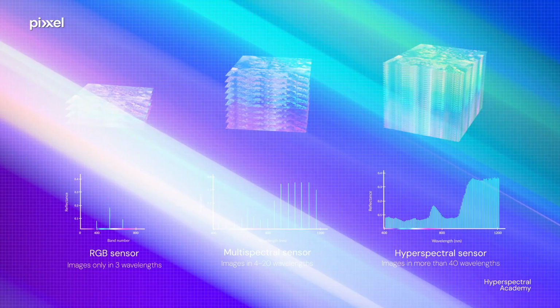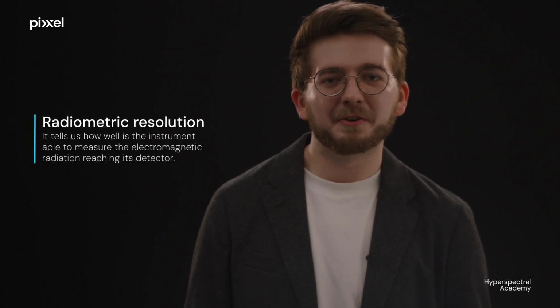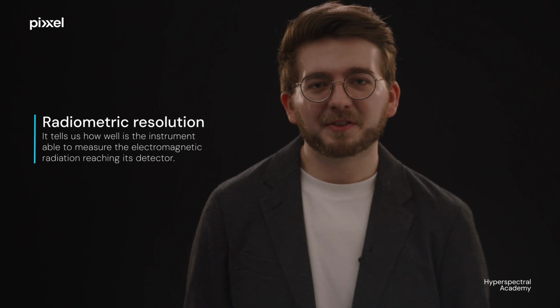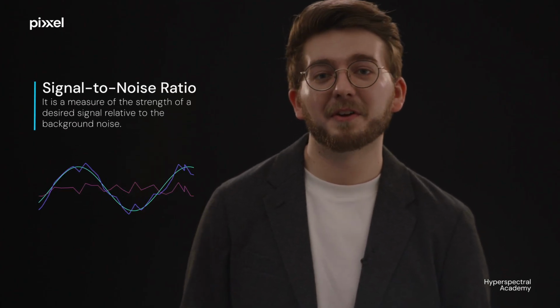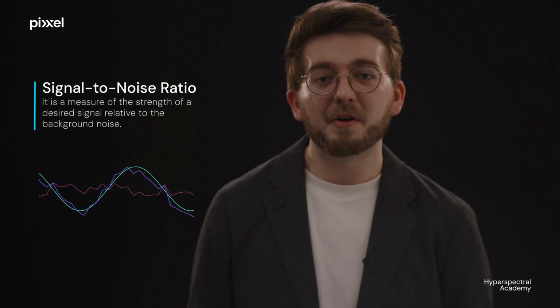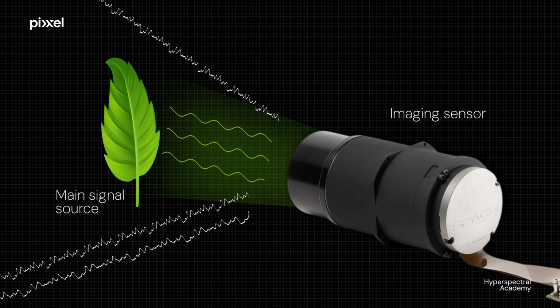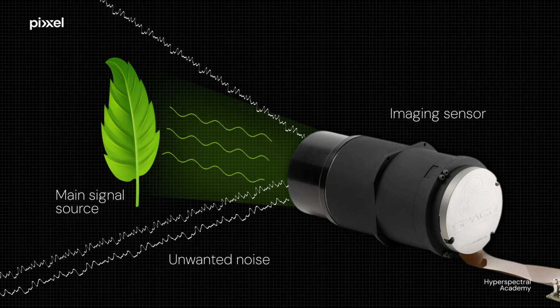The final characteristic is a remote sensing instrument's radiometric performance. This is how well the instrument is able to measure the electromagnetic radiation reaching its detector. Any instrument's detector is subject to noise from a variety of sources, including its own electronics, thermal emission, and other potential sources. To quantify the amount of noise in an image, we use the signal-to-noise ratio, or SNR, when evaluating image data quality. This term refers to the amount of useful signal, the amount of reflected photons from the object, relative to the noise introduced by all the various phenomena. Higher signal-to-noise ratios reflect higher data quality.